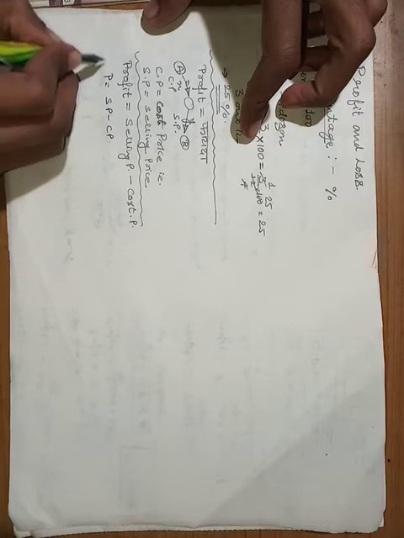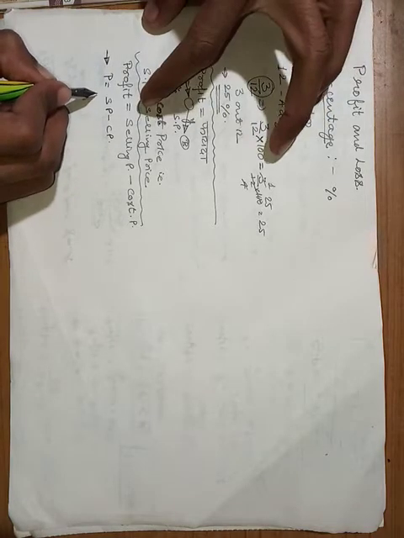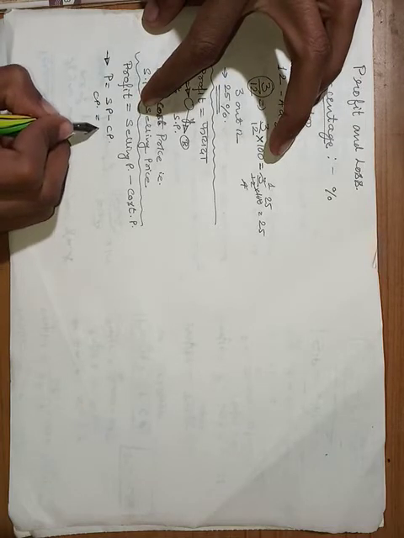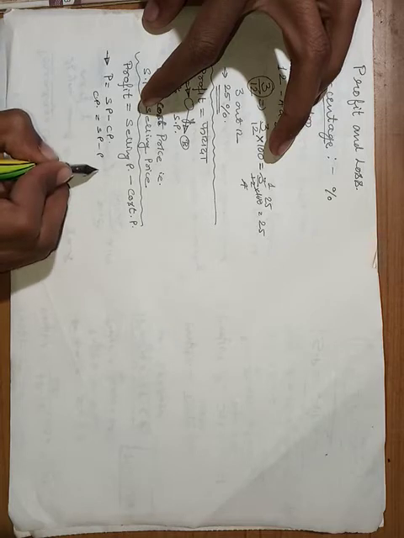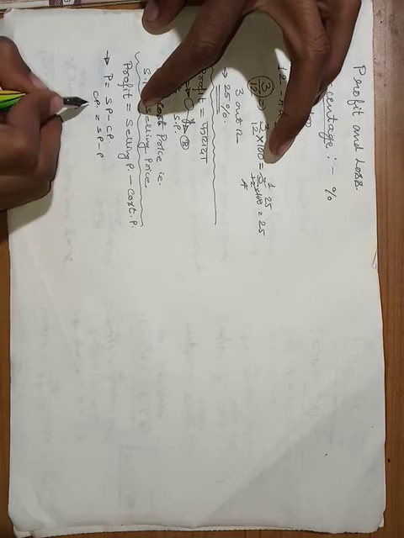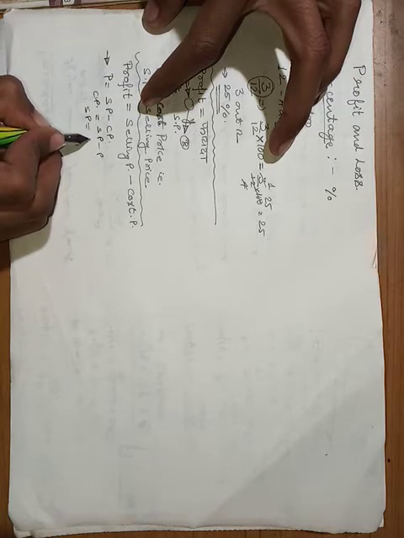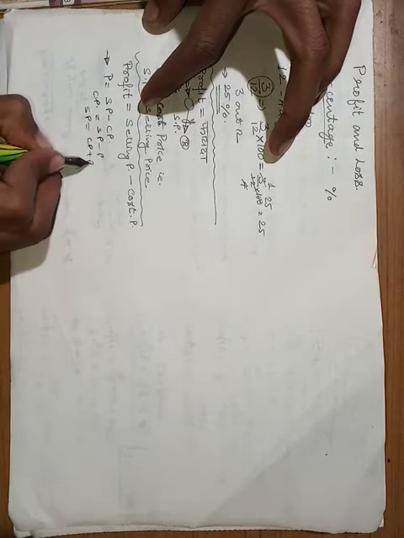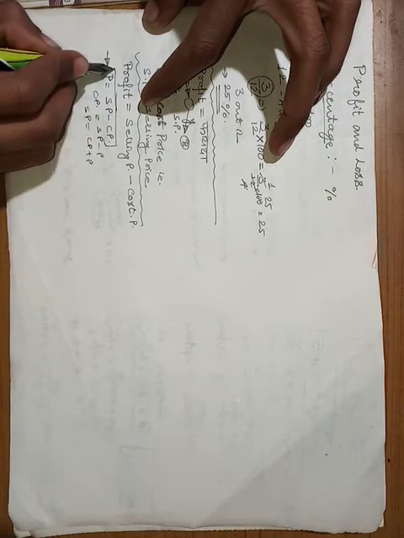From here you can get a couple of other formulas like CP is equal to SP minus P. Okay, or SP is equal to CP plus P, etc.